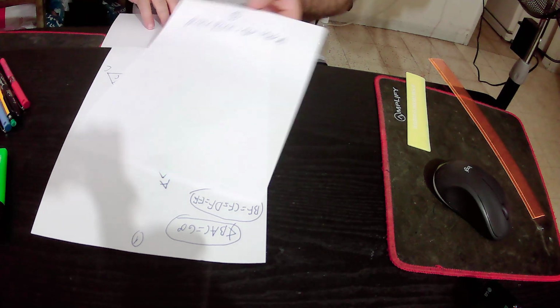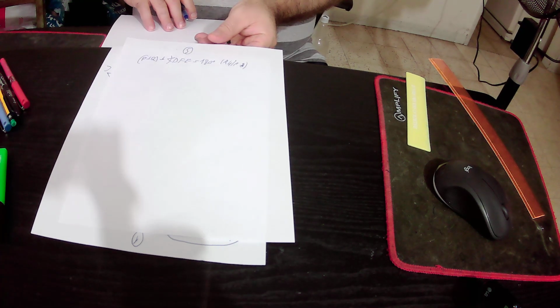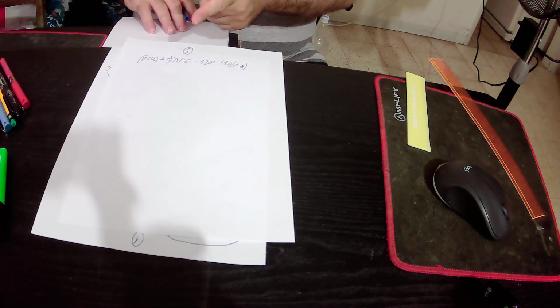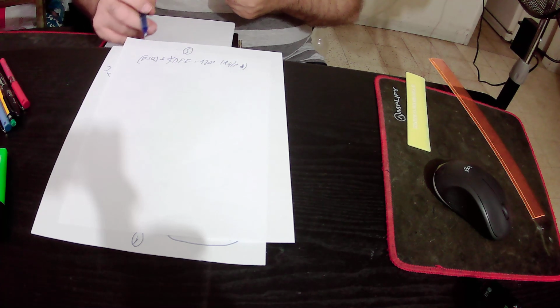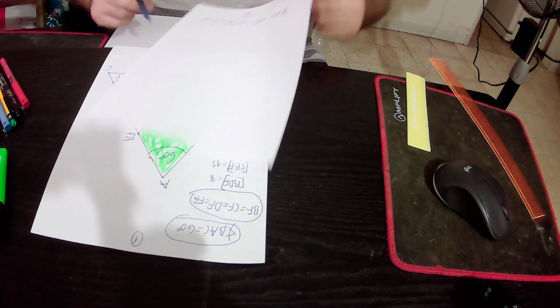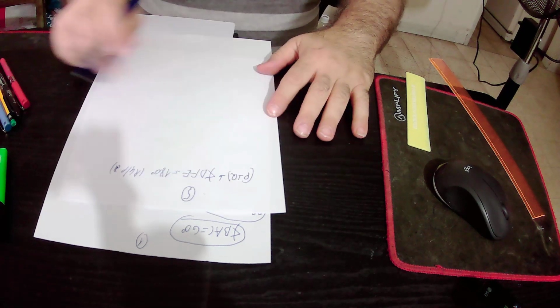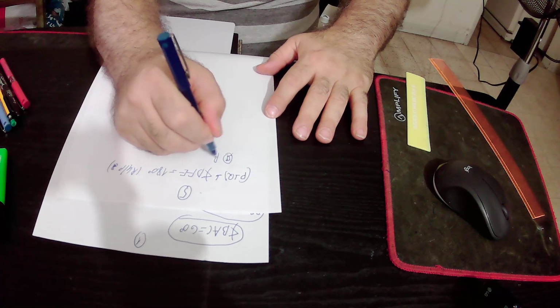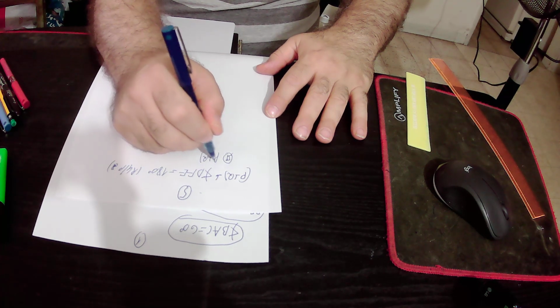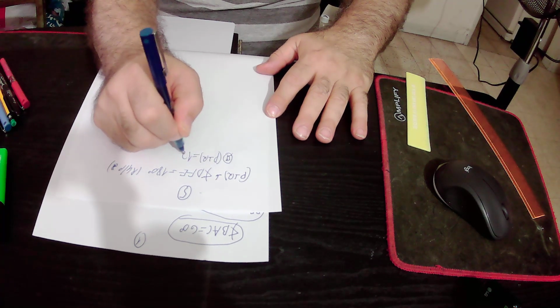Again, P plus Q plus the size of angle DFE must be equal to 180 degrees according to rule number 2. But we have already found out that P plus Q equals 120 degrees according to equation number 2.